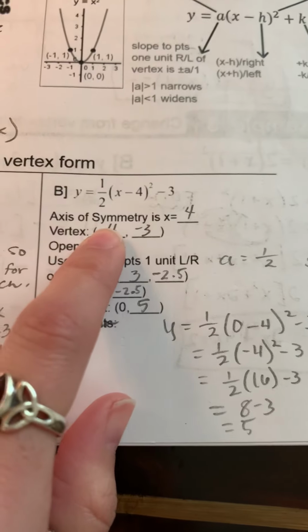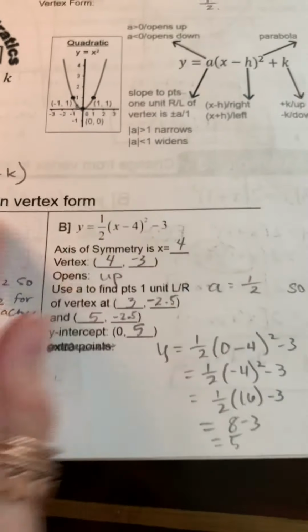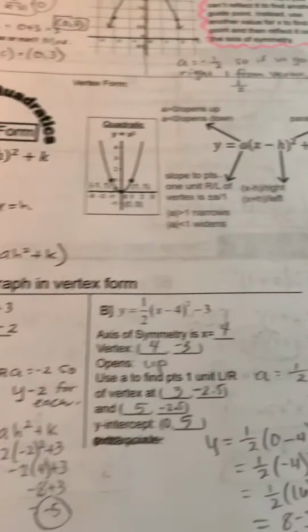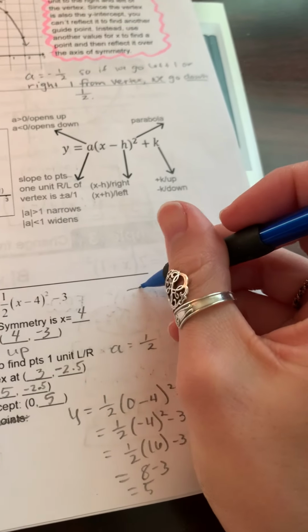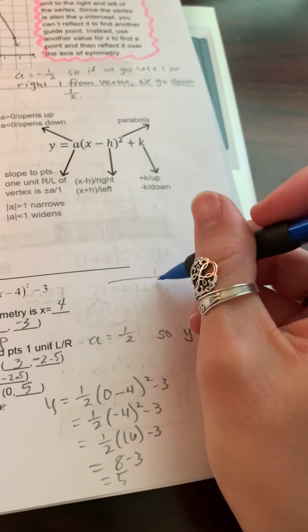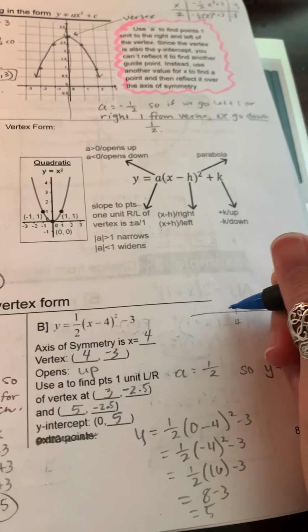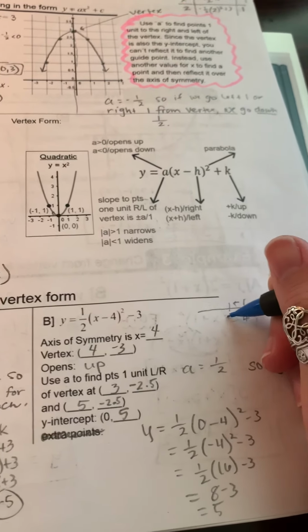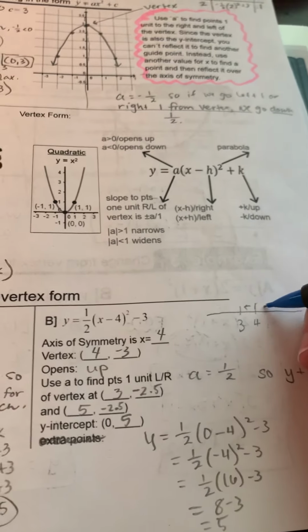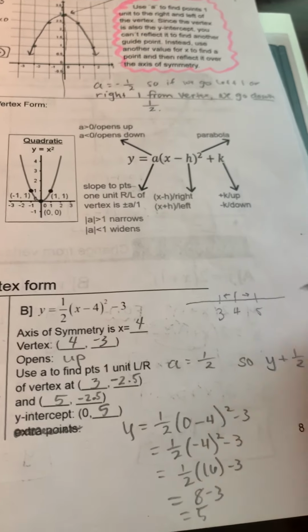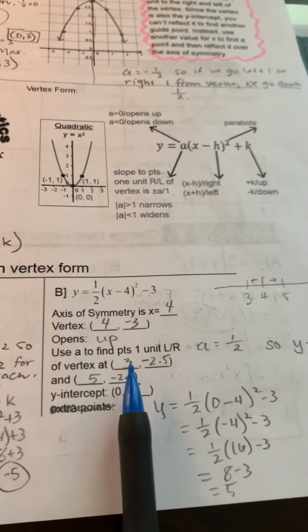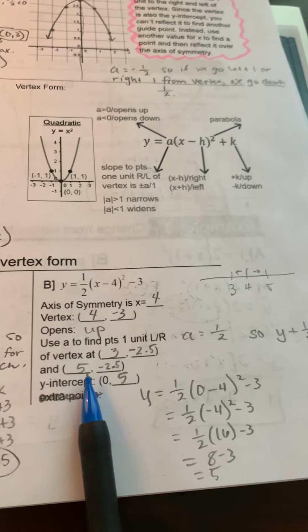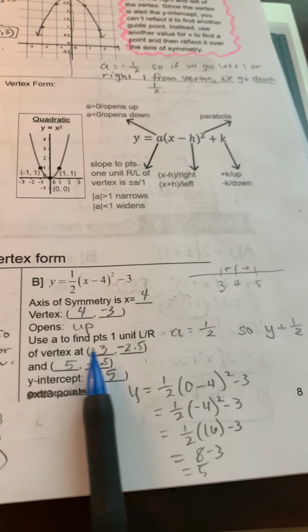Now, 1 unit to the left of 4. If we're looking at a number line, and I have 4 right here, what is 1 unit to the left of that? That would be 3, right? 1 unit to the right of that, we'd have 5. So 1 unit to the left would be 3, 1 unit to the right of 4 would be 5. That's where we get these 2 points.